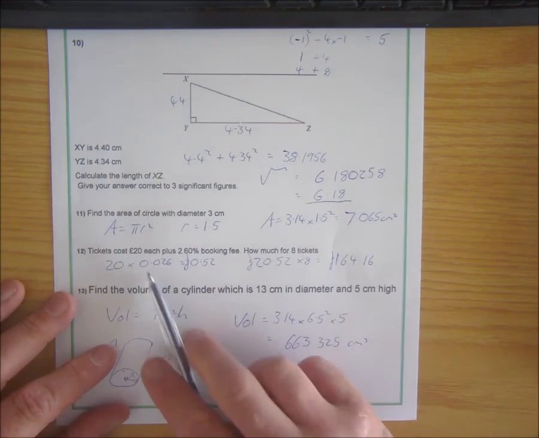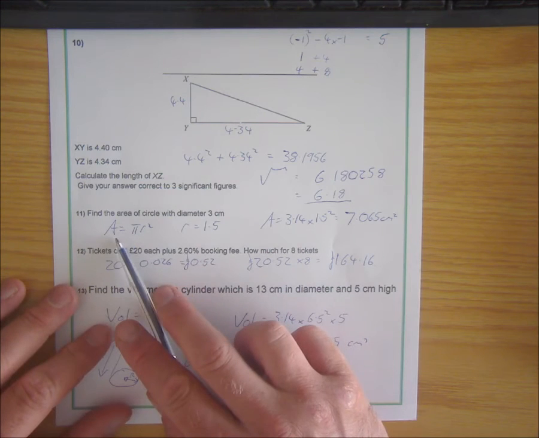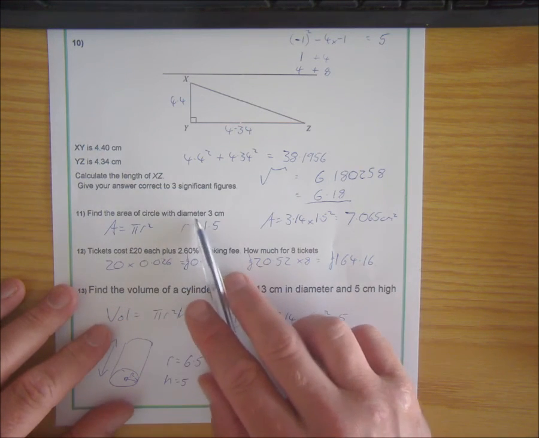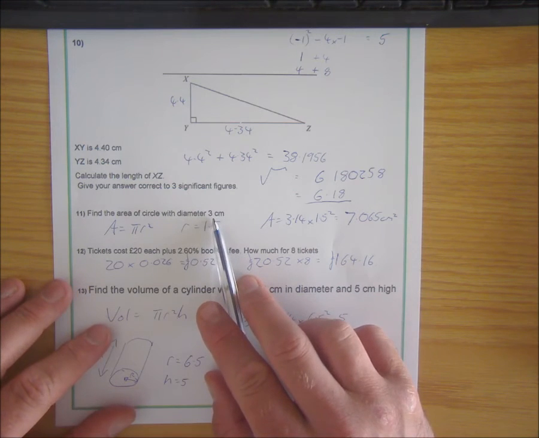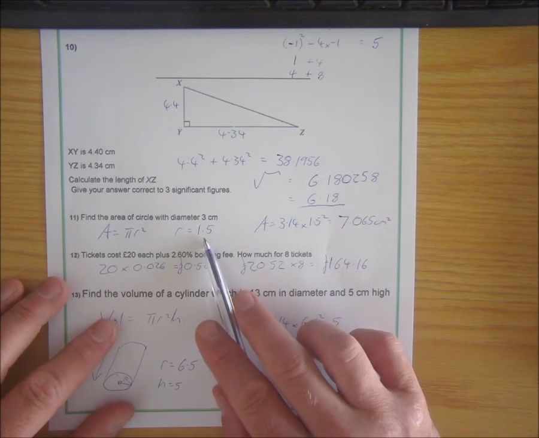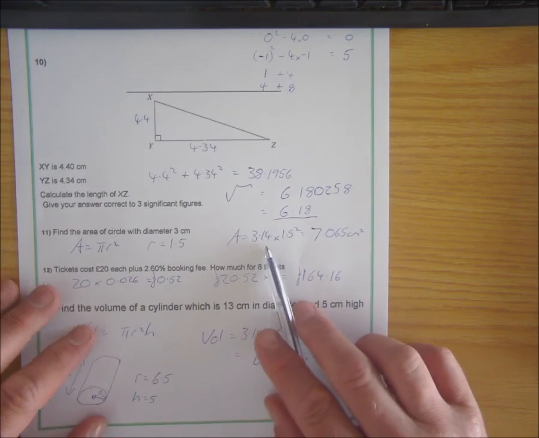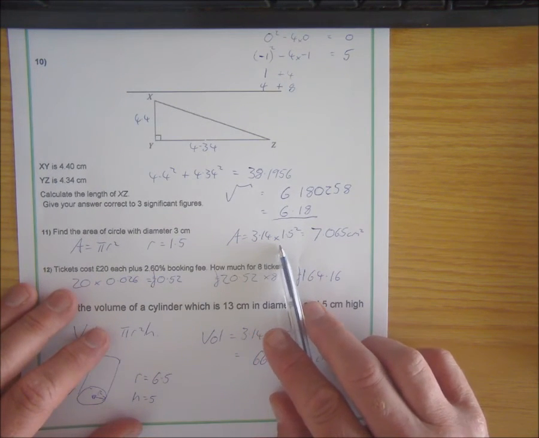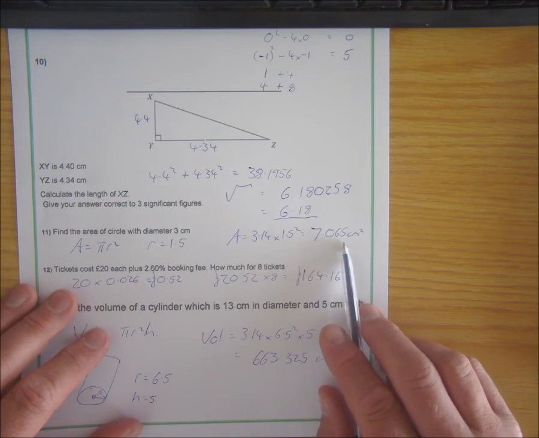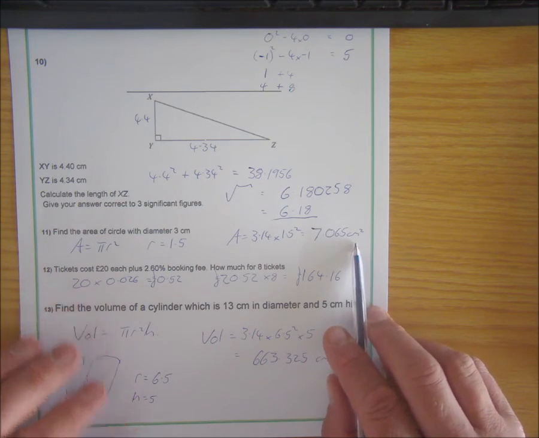Find the area of a circle. That's brilliant because I just use the formula, area is pi r squared. But if it tells me the diameter is 3, then the radius is 1.5, so I must use the radius squared. So it's 3.14 for pi times 1.5 squared is 7.065 centimeters squared.